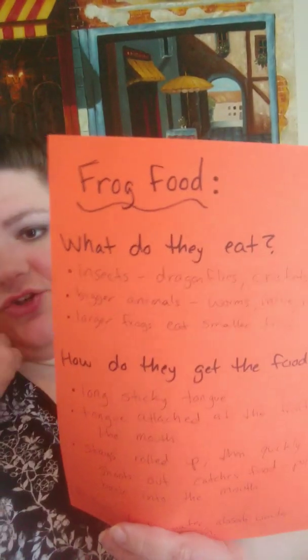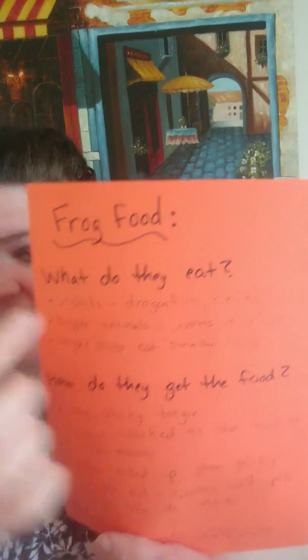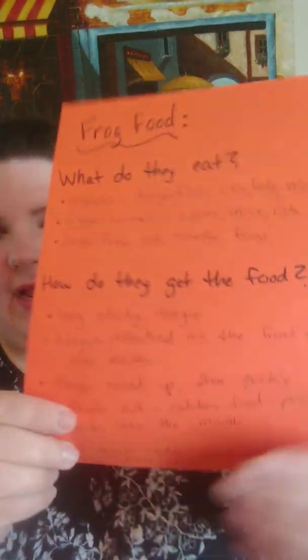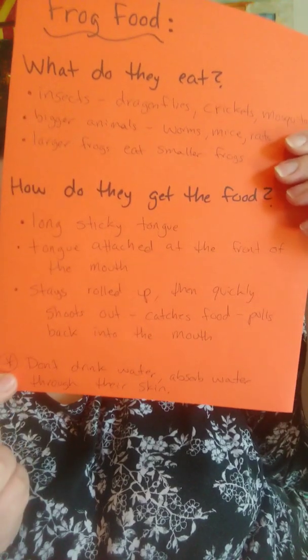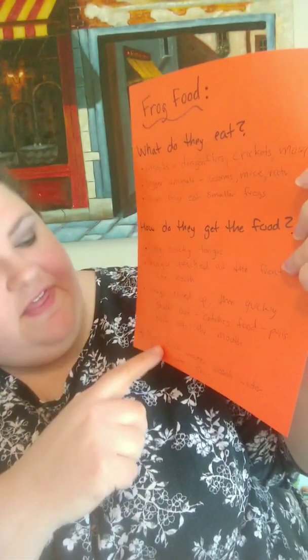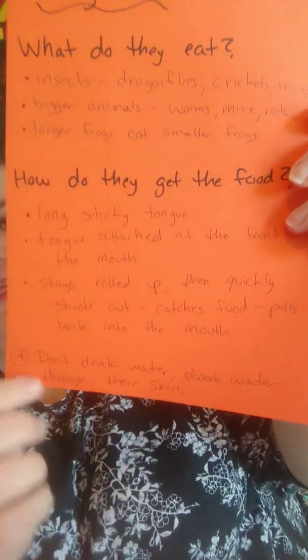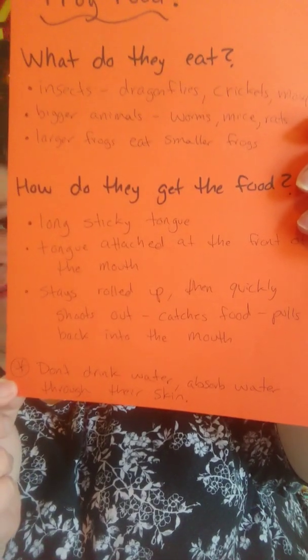And I also have a fun fact that I'm reading here at the bottom. And it tells me about how they obtain water in their body. And that is not one of my questions that I posed. I didn't ask, how do they drink water? It still is related to their food, right? So I added a fun fact at the bottom that could be a fact that I would share with others. And it says, they don't drink water, they absorb water through their skin.